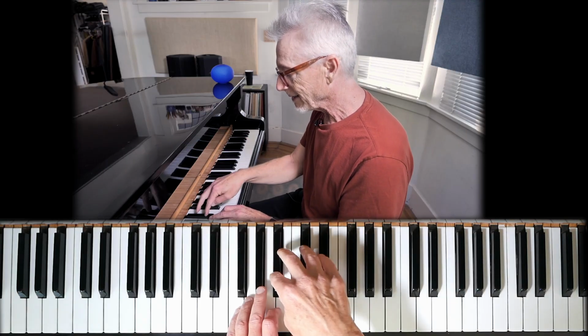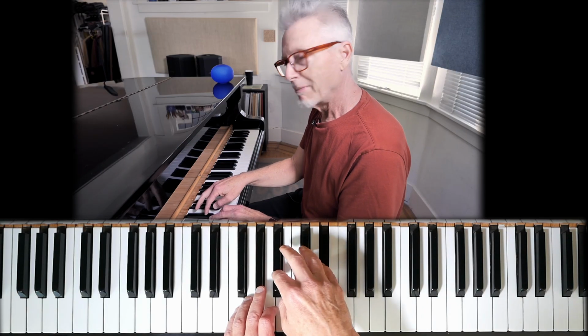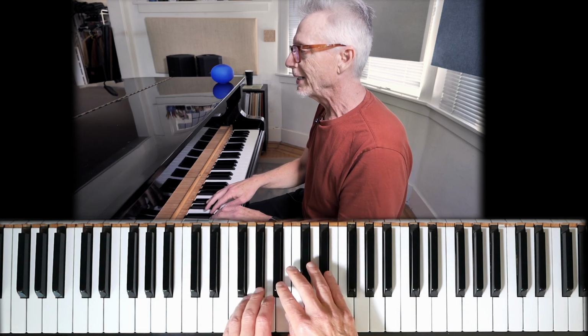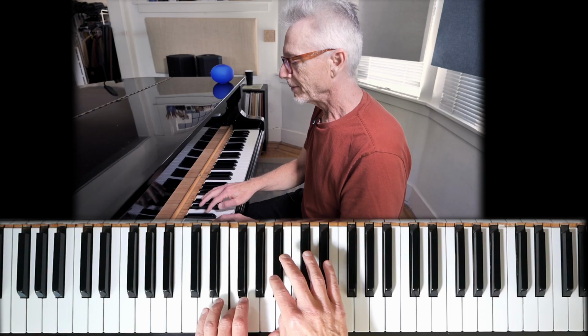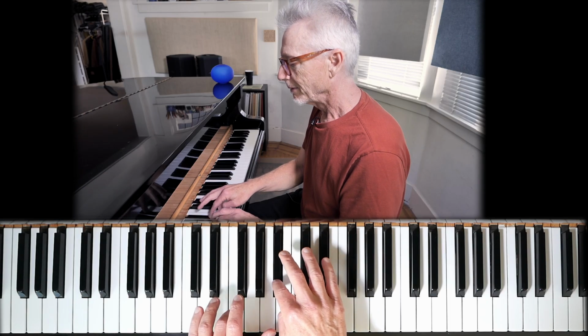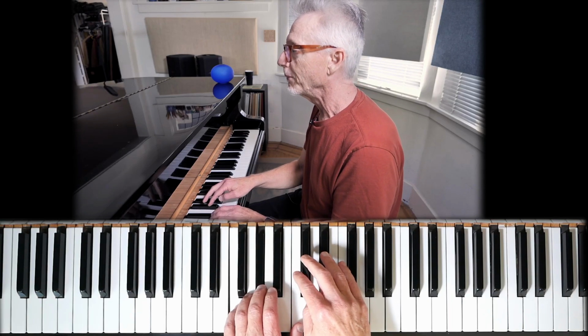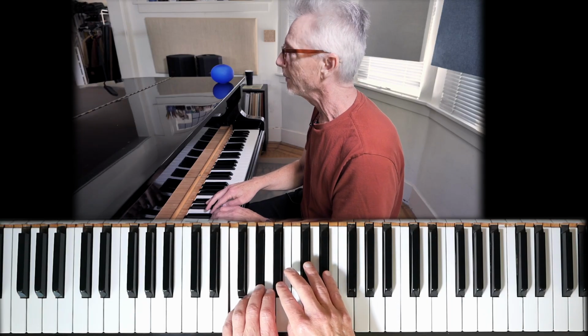And then I'll put a little something against that. Maybe those 2 notes there. So this is an F minor sound, and it's going to be 2 against 3. But a much more saturated sound. 1, 2, 3, 1, 2, 3.